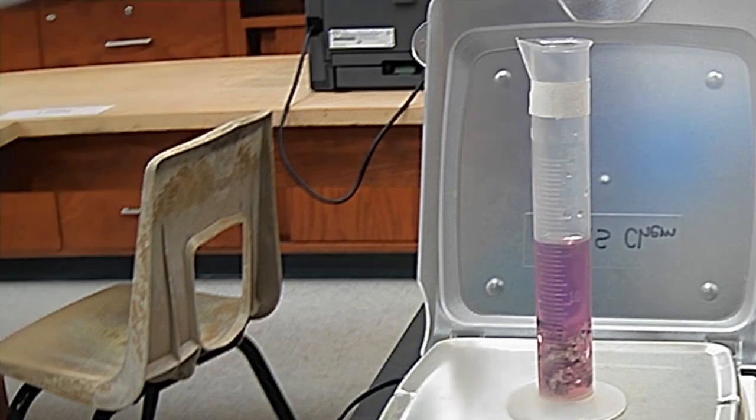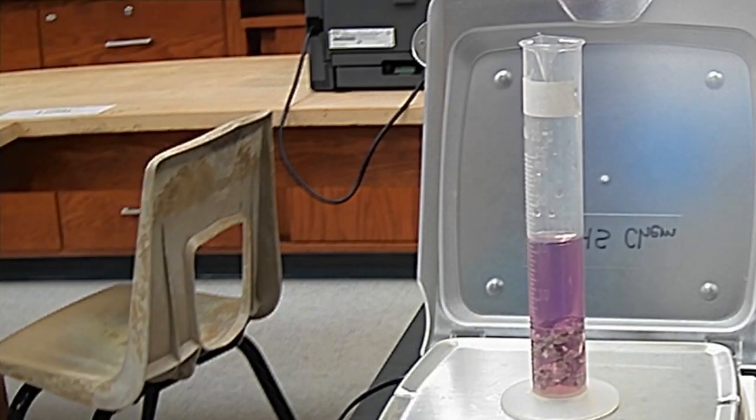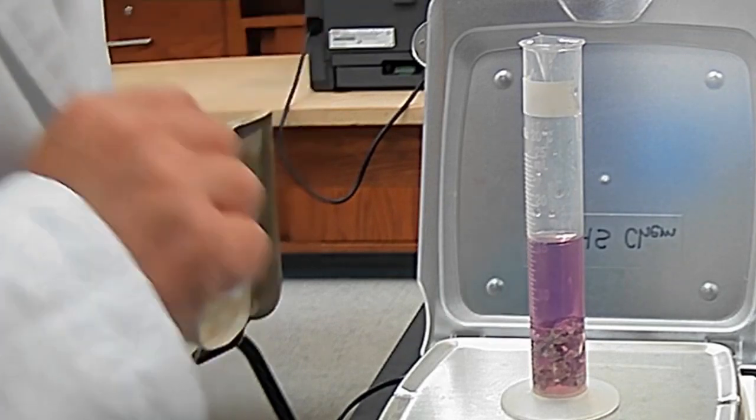Our new volume is going to be, should have brought my reading glasses. There we go. It's going to be about 15.7. So 15.7 milliliters is going to be our new volume. This is trial 1, metal B.